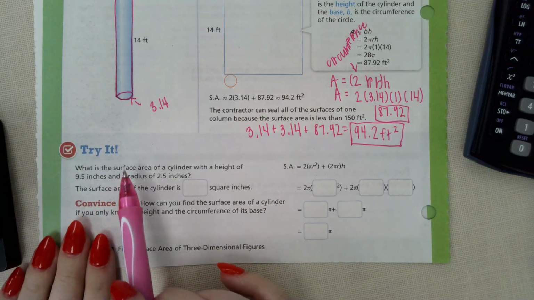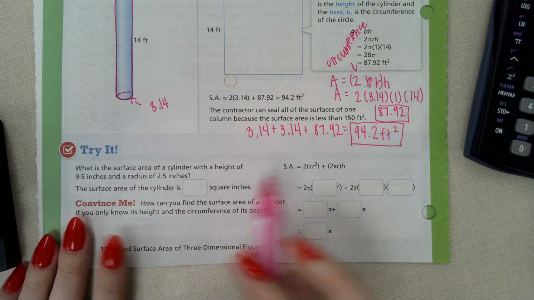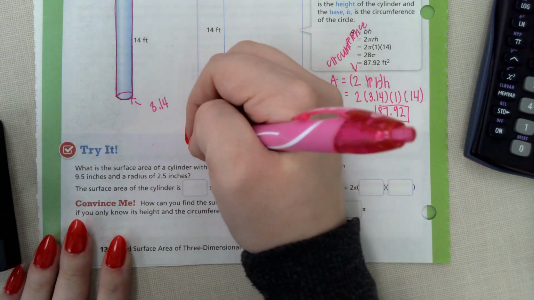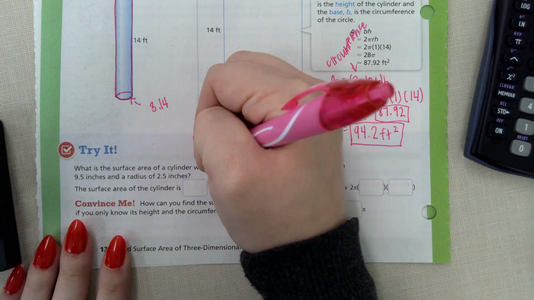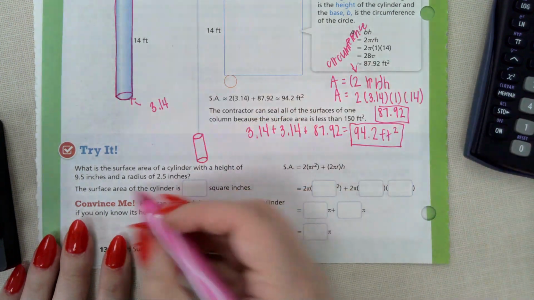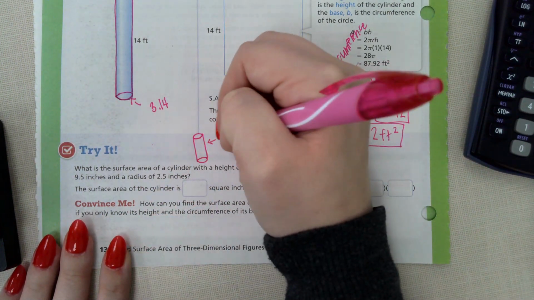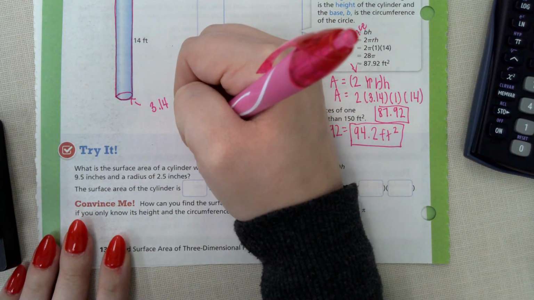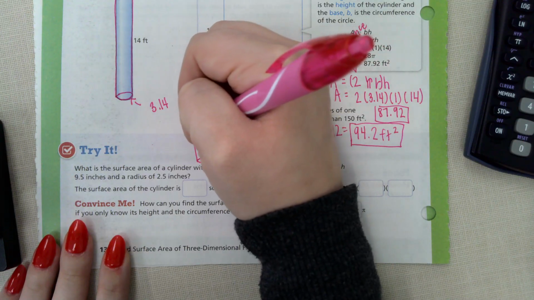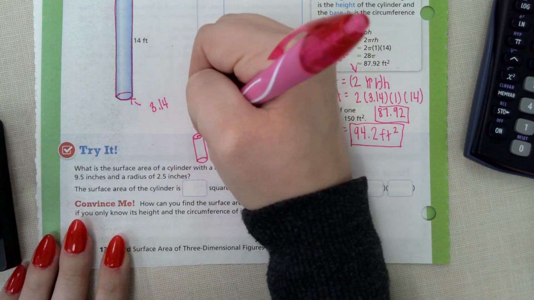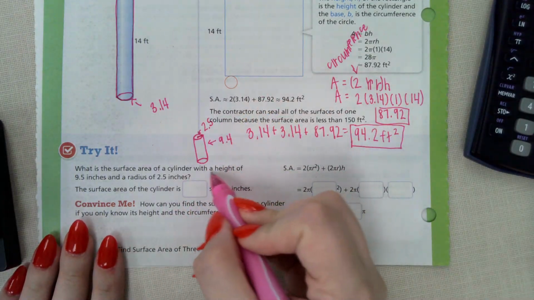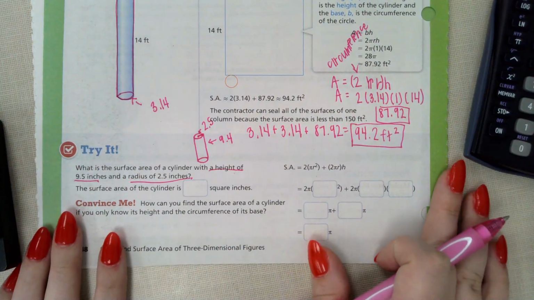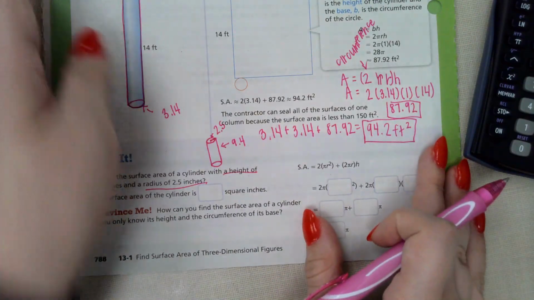Okay, let's go over it. It says, what is the surface area of a cylinder with a height? Okay, first of all, I know it's a cylinder, so I'm just gonna draw to the best of my ability a cylinder. And it has a height of 9.4 inches and a radius, so from one point to the outside, of 2.5 inches. So I'm going to use my equation for finding the surface area of a cylinder.